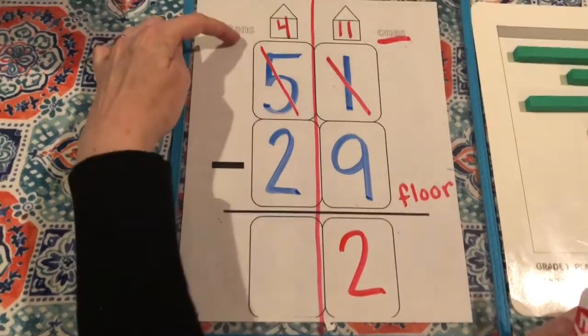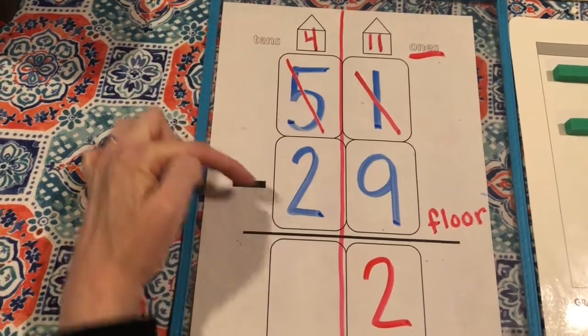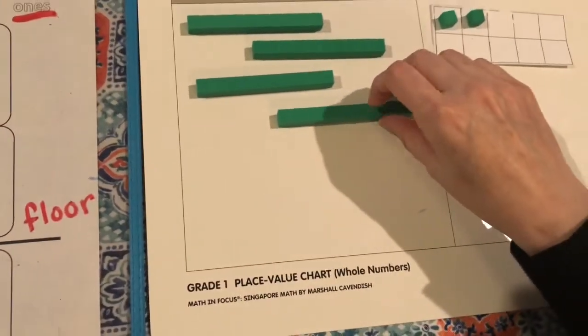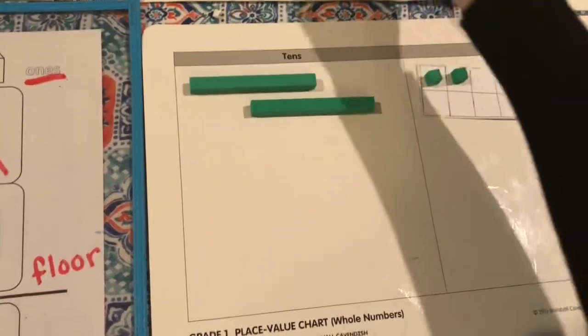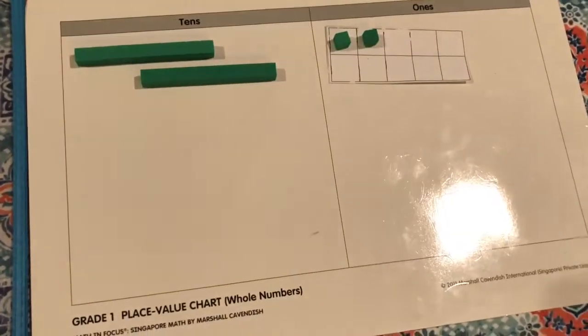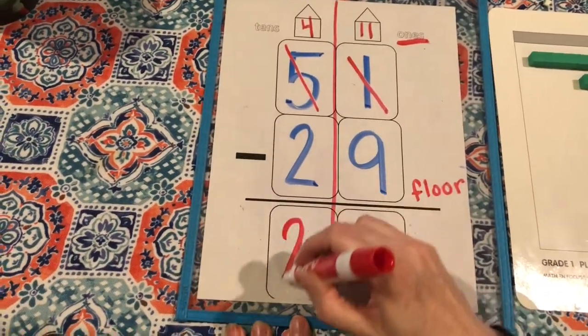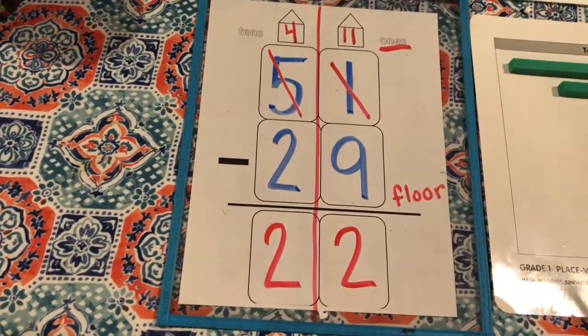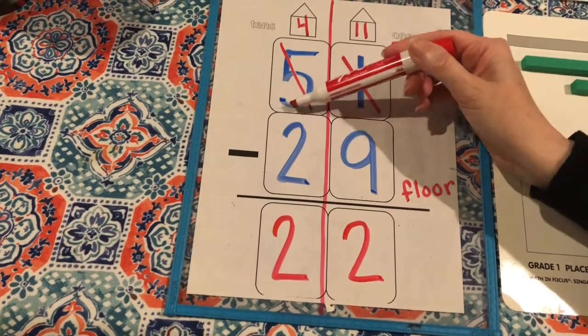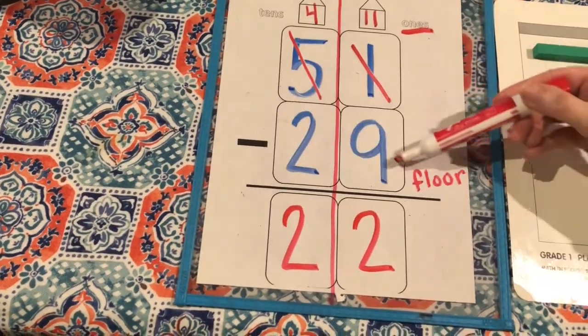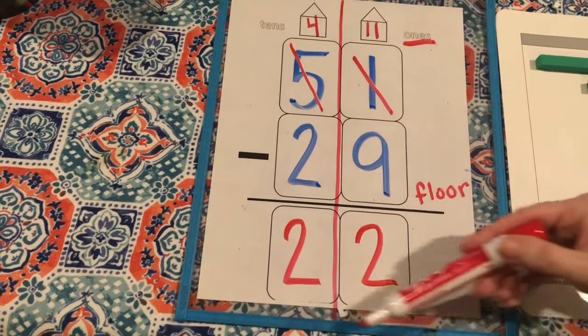And now let's look at our tens. We have 4 tens minus 2 tens. We look at our model. Let's take 2 tens away. 1, 2. We're left with 2 tens. So 4 minus 2 equals 2. So the answer to our original problem, 51 minus 29 equals 22.